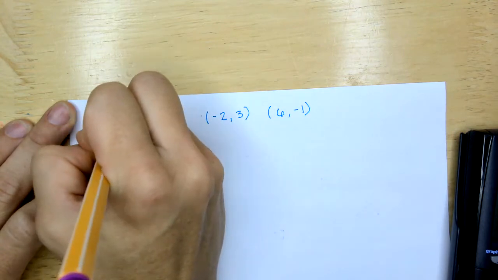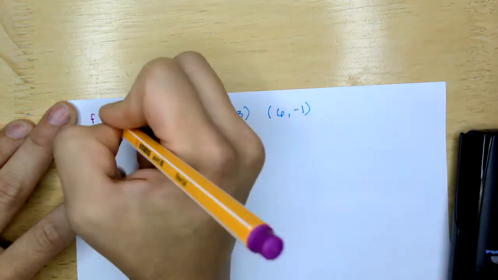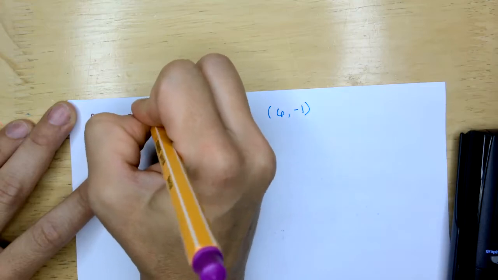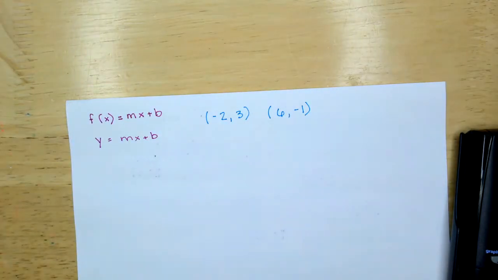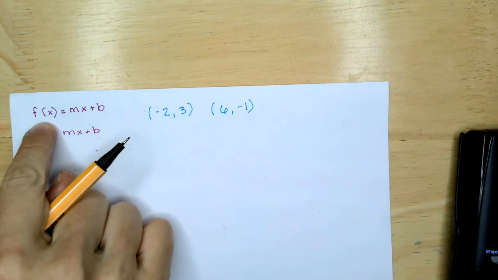So you know how we do y equals mx plus b, where m is the slope and b is the y-intercept? Here, we're just going to take y and replace it with f of x. Okay, y equals mx plus b becomes f of x equals mx plus b. Good. That's all function notation means.